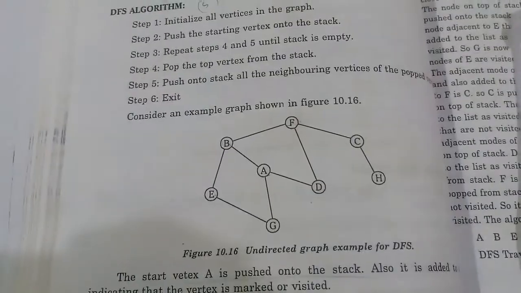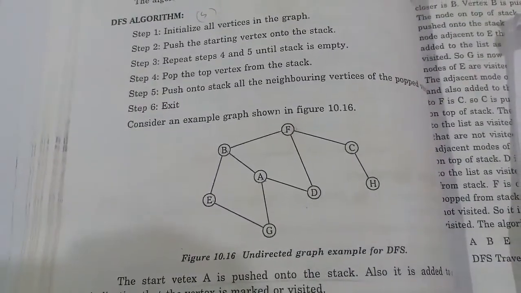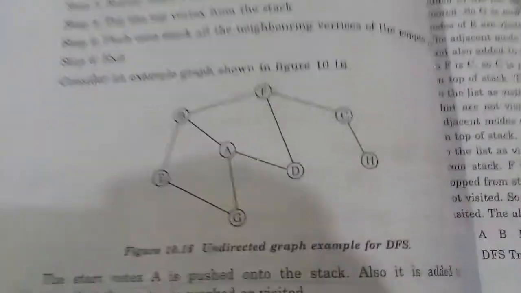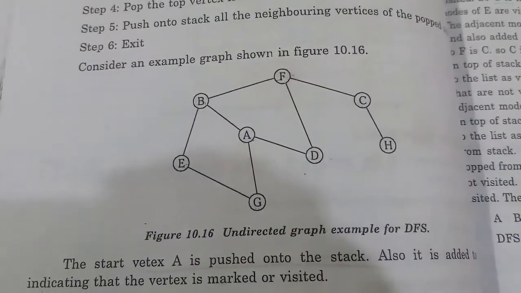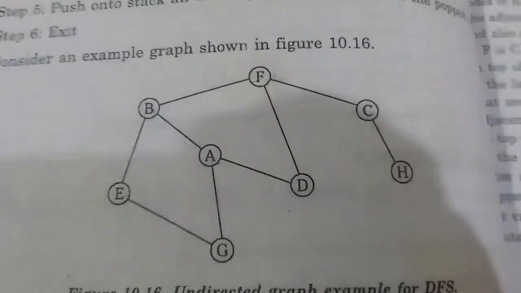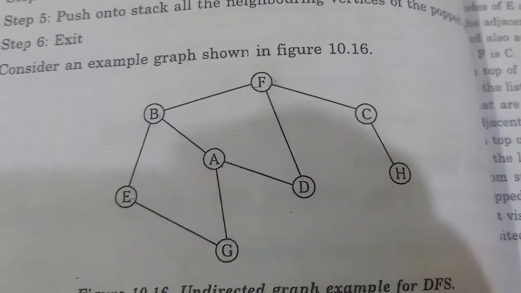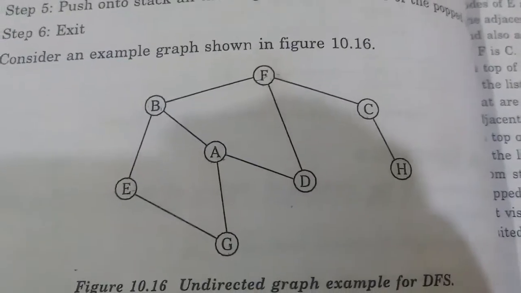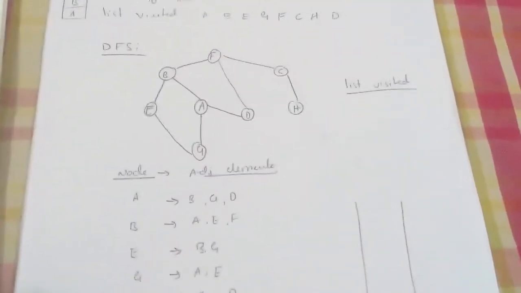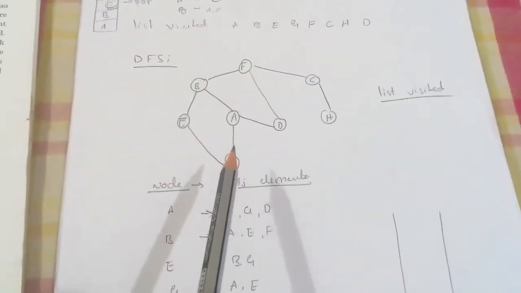So consider this example. This is an undirected graph example for DFS. Same example I have written here.